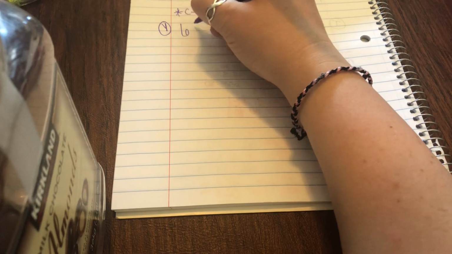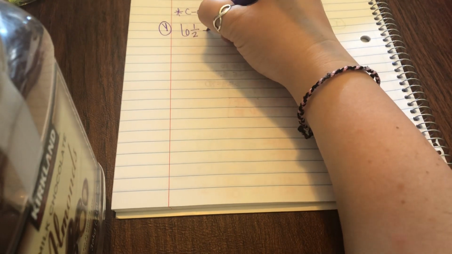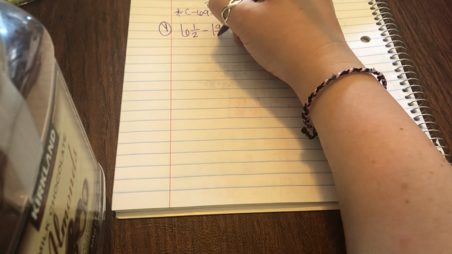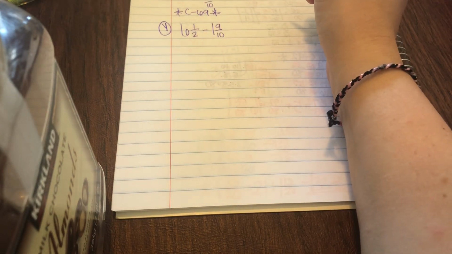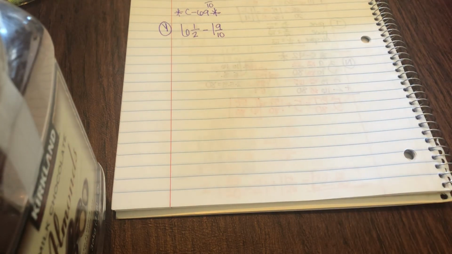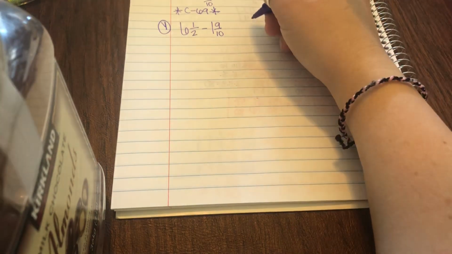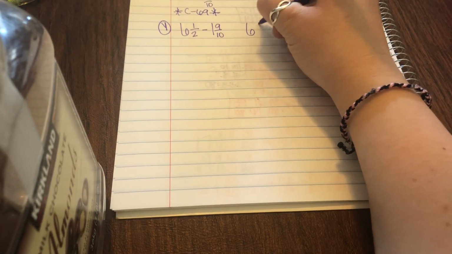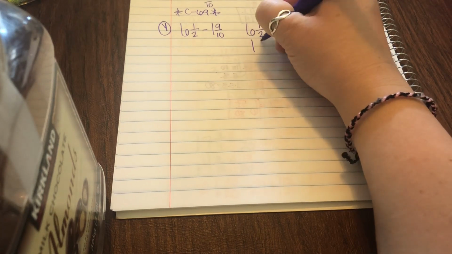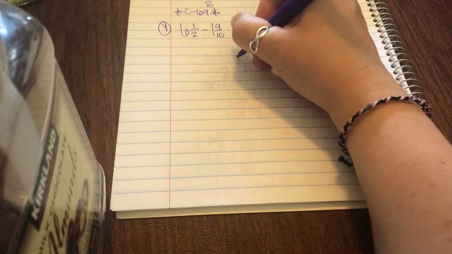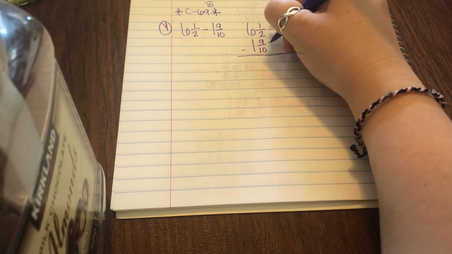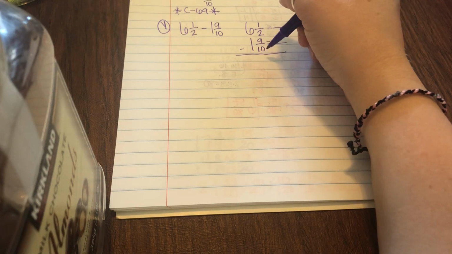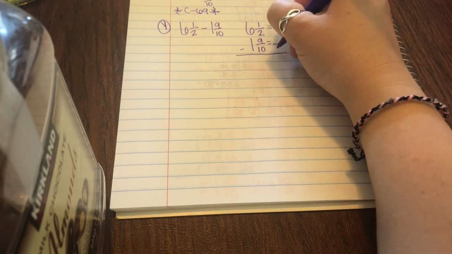Okay, so you have 6½ minus 1 9/10. Now, if you write it like this, that is not helpful, okay? And why even waste the time of writing it that way on your worksheet or on your separate sheet of paper? So get in the habit of whenever they give it to you like this, always rewrite them vertically, one on top of the other. Okay, now when you're subtracting, your first step is always to get a common denominator. What can 2 and 10 both become? They can both become 10.